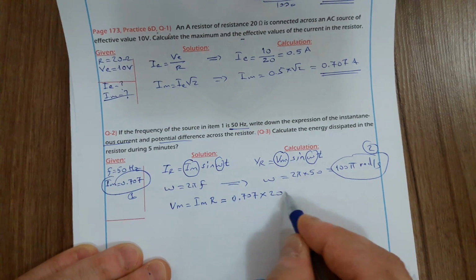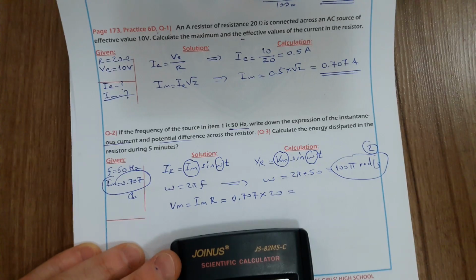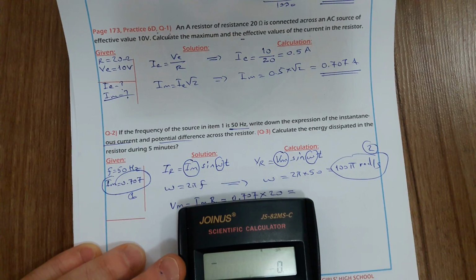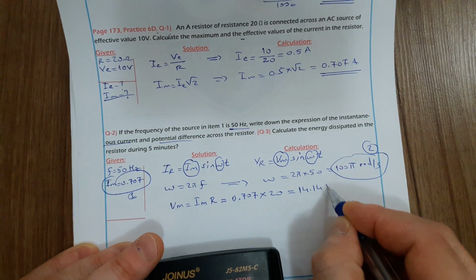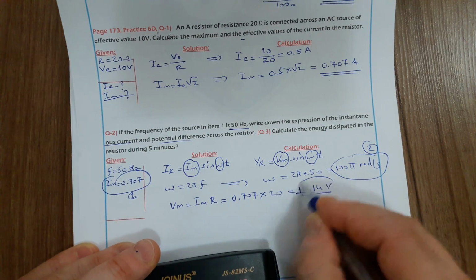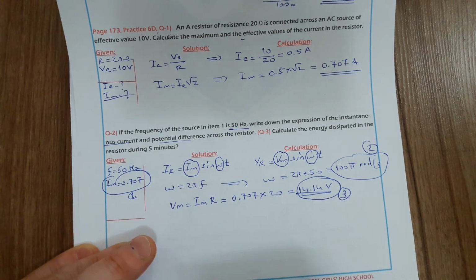If you multiply this, 0.707 multiplied by 20, which is 14.14. 14.14 volt is the maximum potential difference, which is the third constant.